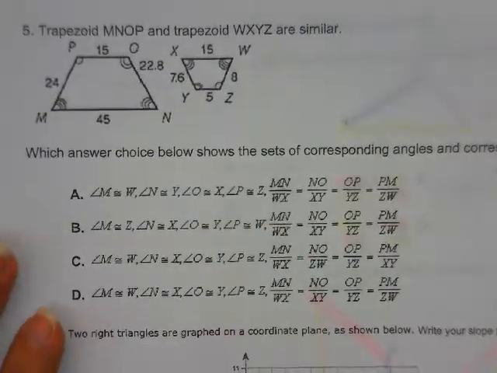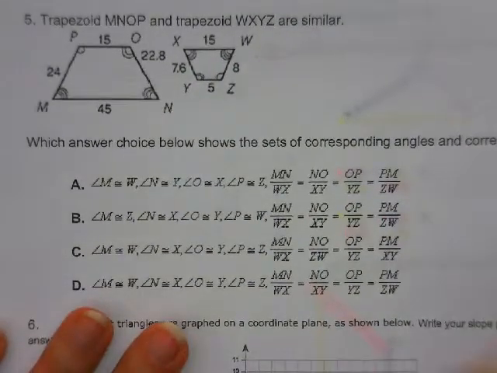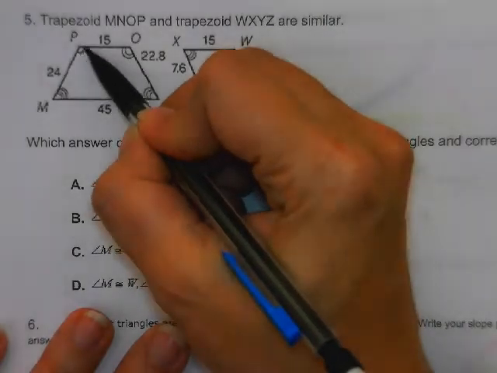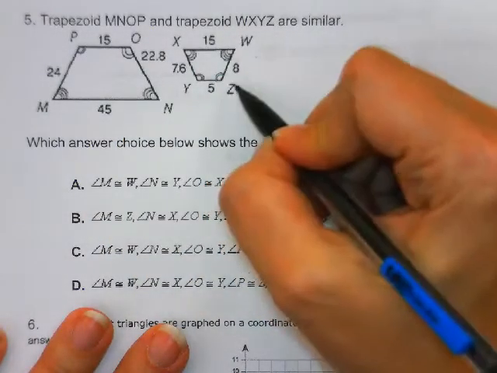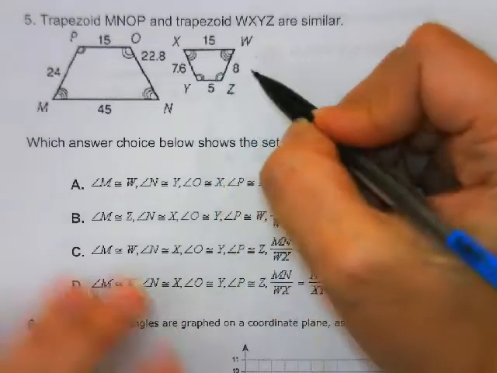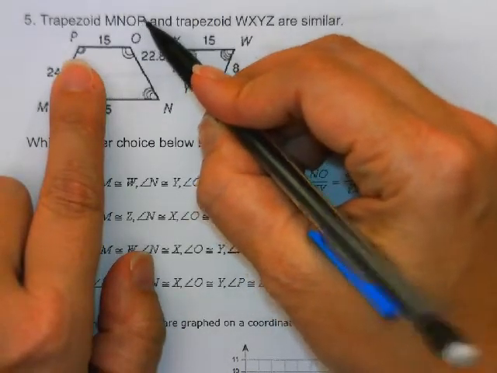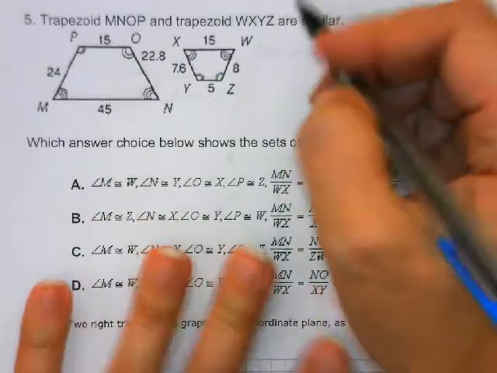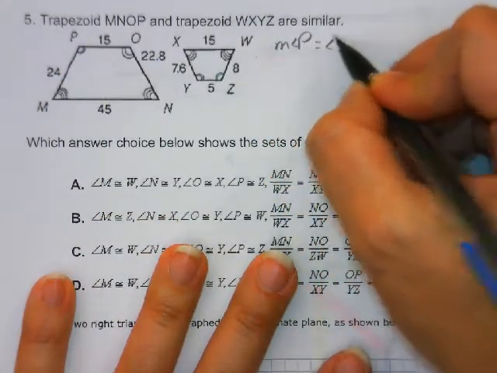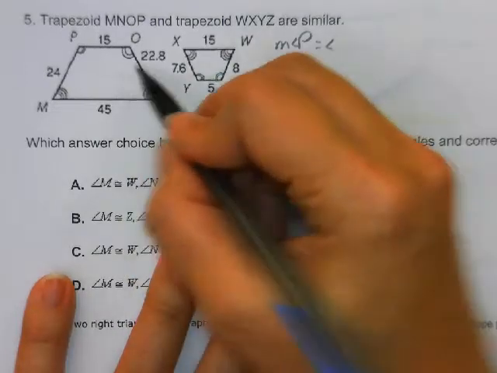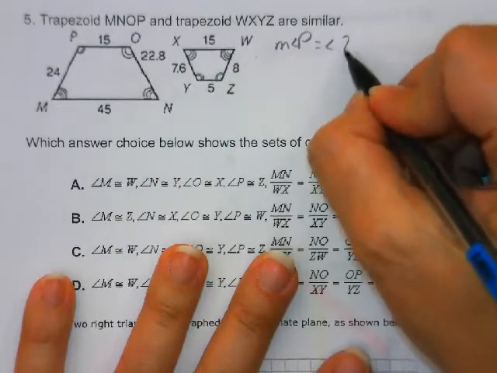On the back, we could do the colors again. But I want to talk to you about these angle measures and these little lines. So angle P has one line, and so you can see that it is in fact equal to angle Z because it also has one line. You can also look at it is the last letter, and it is the last letter. So I would start off with writing my equal statements. Remember, if they're similar, then these angles are equal.